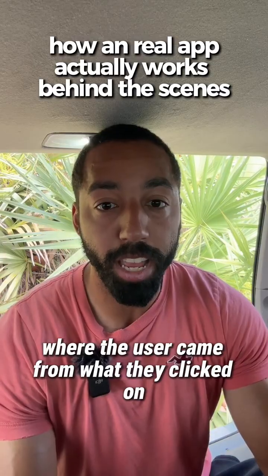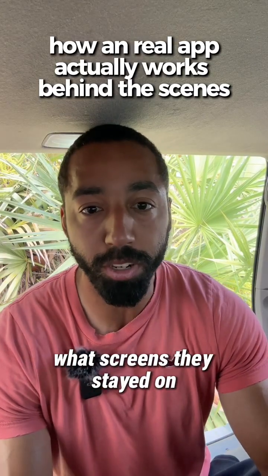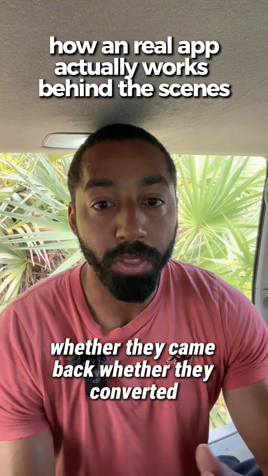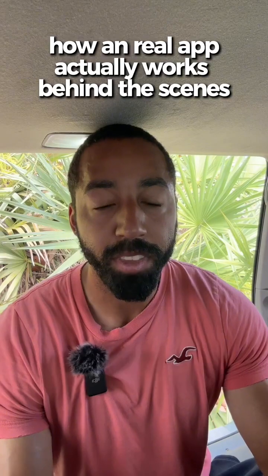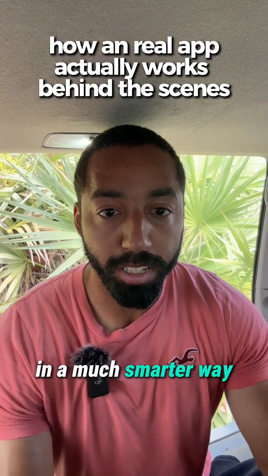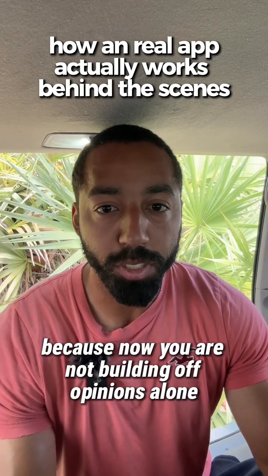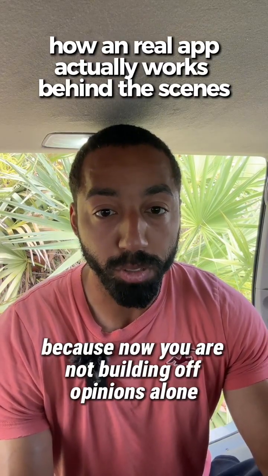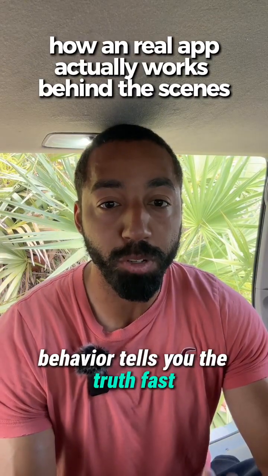Where the user came from, what they clicked on, where they dropped off, what features they used, what screens they stayed on, whether they came back, whether they converted, whether they reached the core value moment. That helps you improve the product in a much smarter way. Because now you are not building off opinions alone. You are seeing real, actual behavior. Behavior tells you the truth fast.